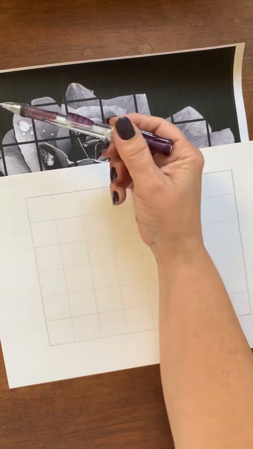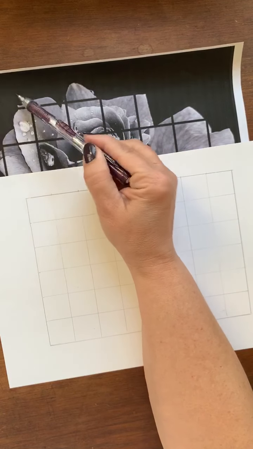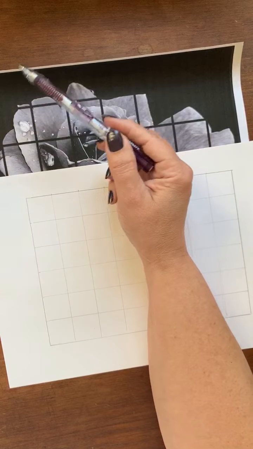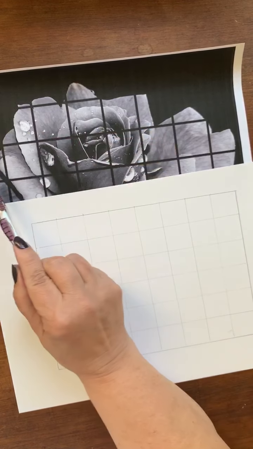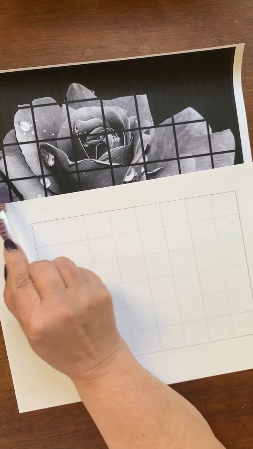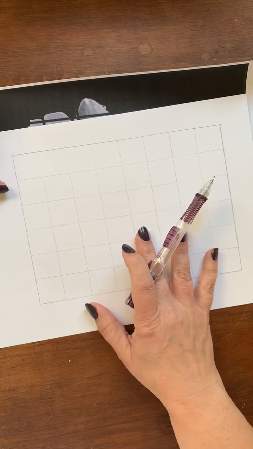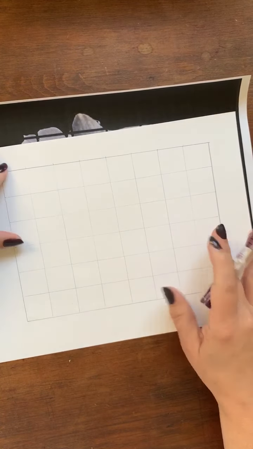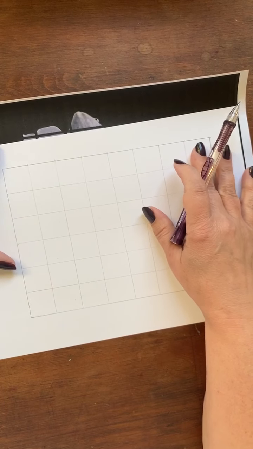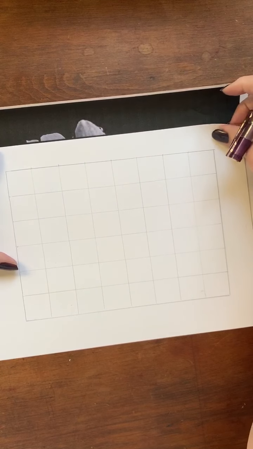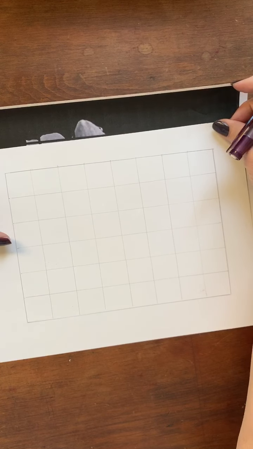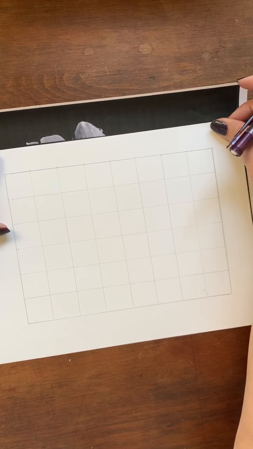So you can't see my grid here at the top because it's all black, but I can count. I can see that's 1, 2. That's 2 in. So 1, 2, 1, 2. So I'm going to start in that box up there, and I'm going to start in the second box. Oh my gosh, I can't get that straight. So I have this little bit of this petal.